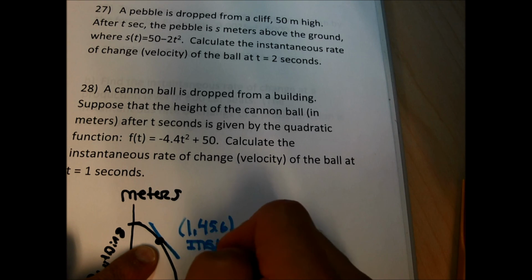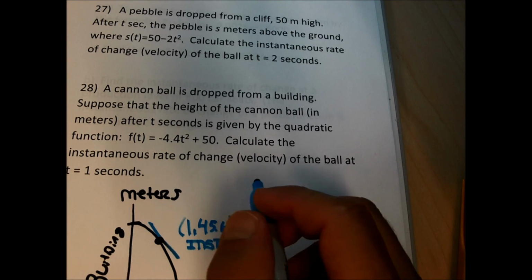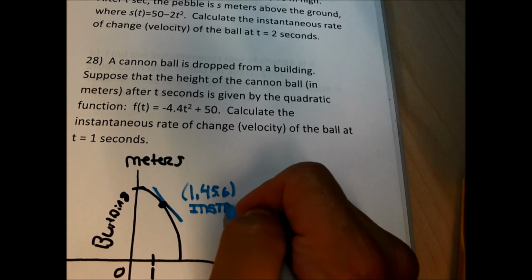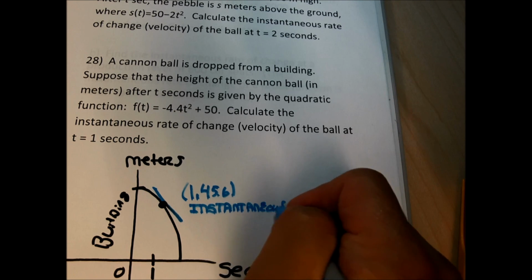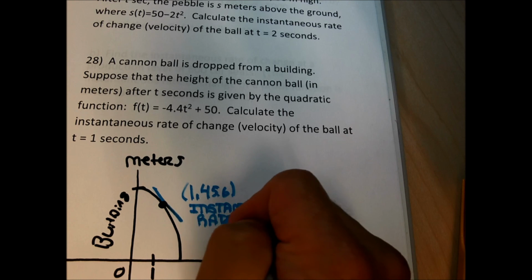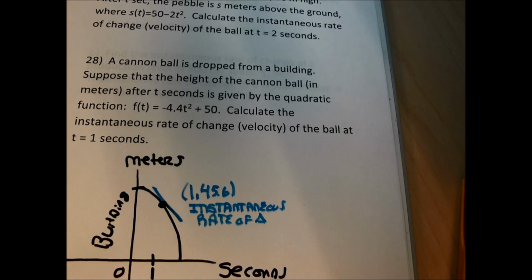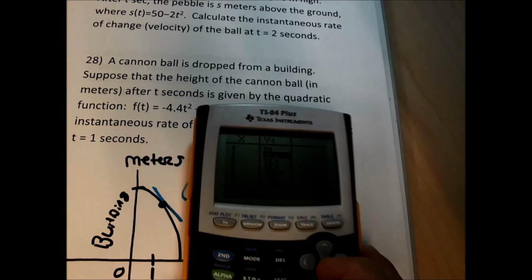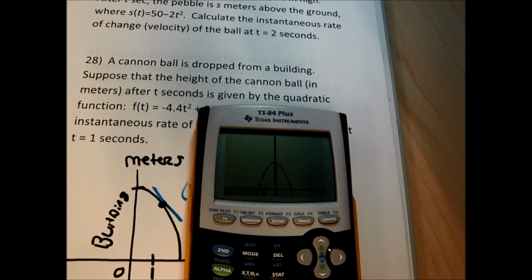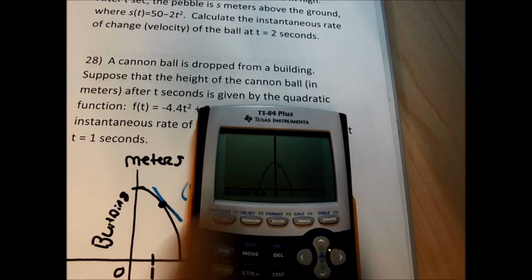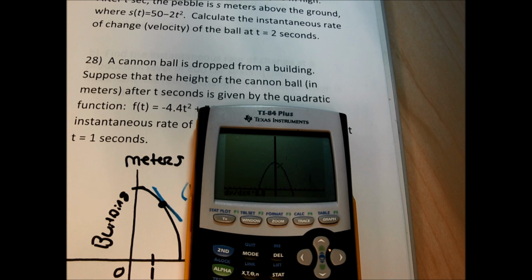So that's not the instantaneous rate of change. At 1 second, it's 45.6 feet high. The instantaneous rate of change is how fast it's moving. So let me find the instantaneous rate of change, and I'm going to cheat in some sense because I'm well versed enough in doing the points. I'm just going to use my calculator to get that. I'm going to go second calc, option 6, dy/dx, type in 1 for 1 second, and it says at 1 second it's moving at negative 8.8.